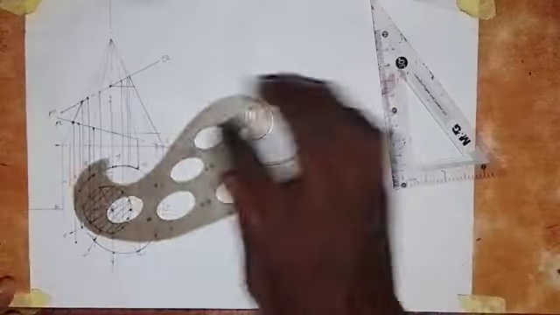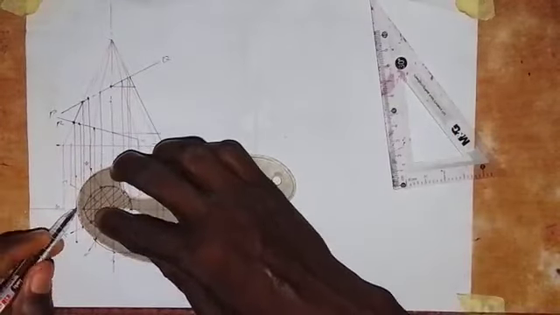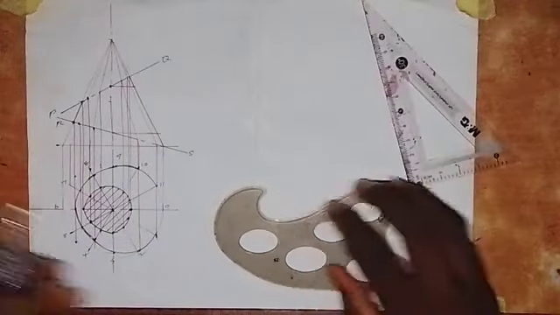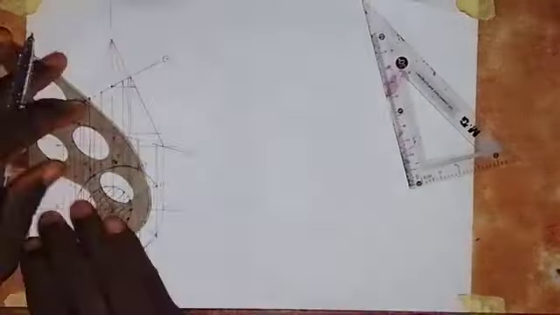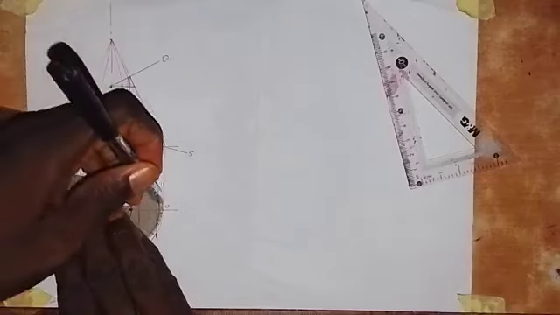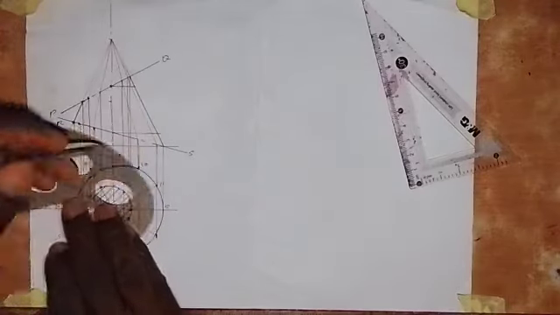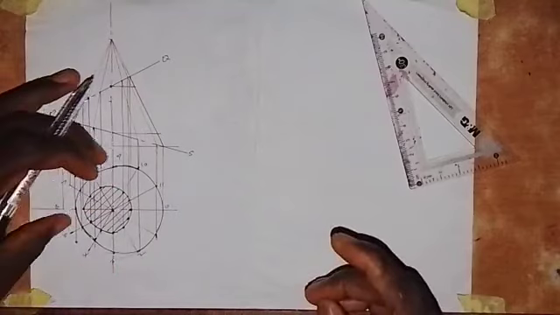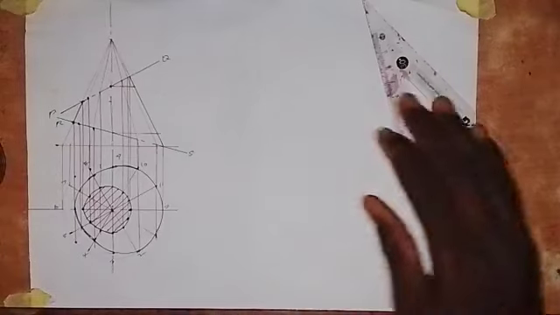This is what we have left after that part is cut off. All this has been removed. So we have to make this line or this curve visible like this. This is what we have left after this part is cut off. This is the complete plan as we have it.